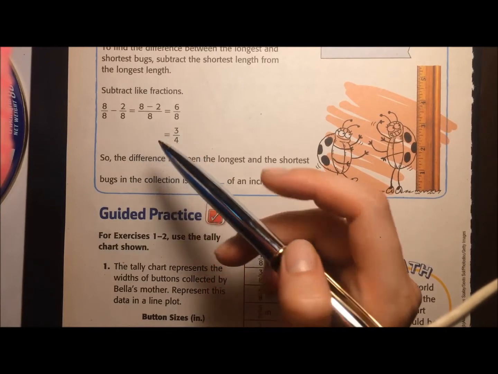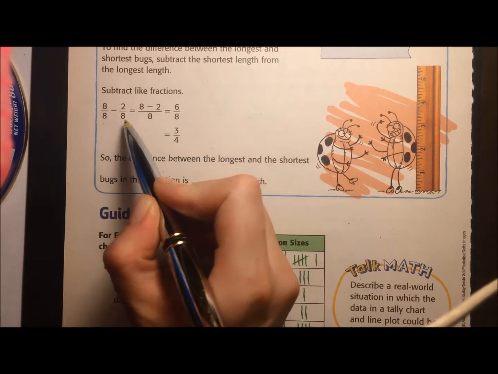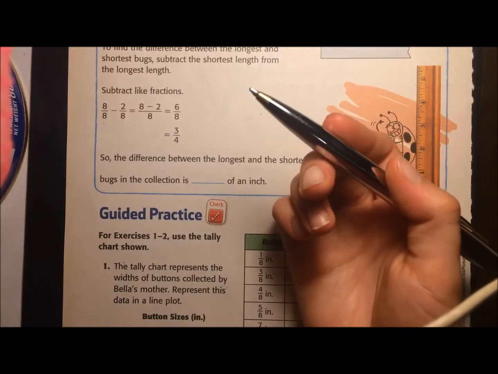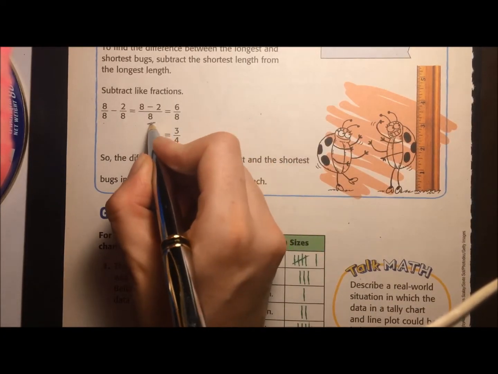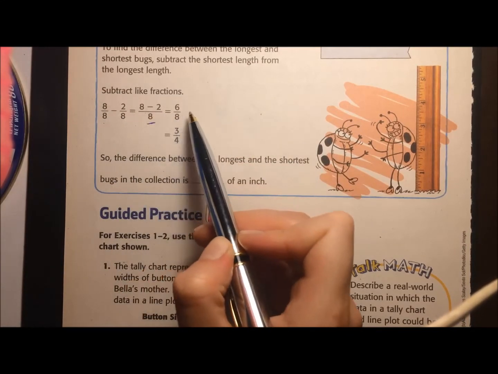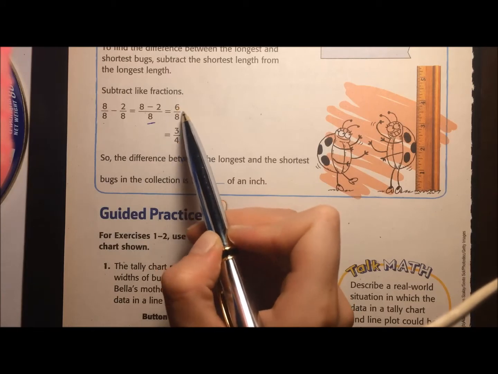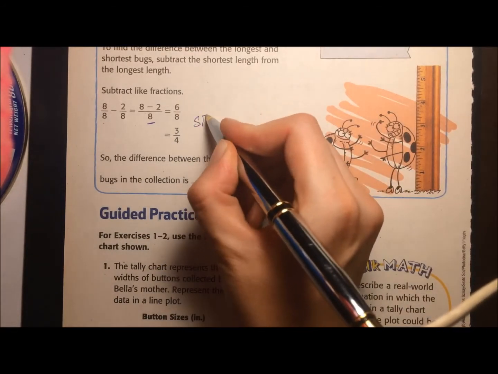minus 2/8. And we know that when you subtract fractions, you have to check to see if the denominator is the same. It is. Leave the denominator the same and subtract the numerators. So we have an answer of 6/8. And then this is simplest form. Remember that?